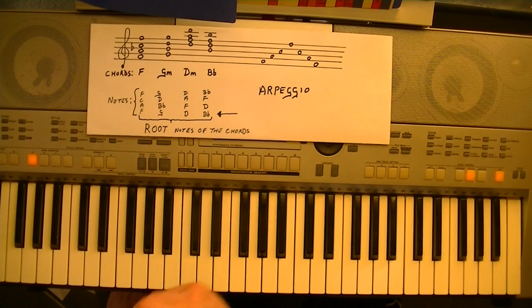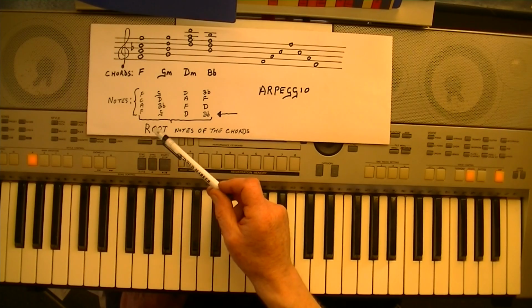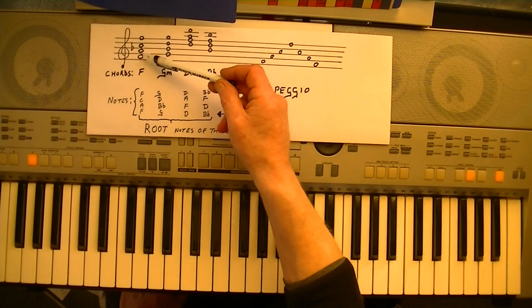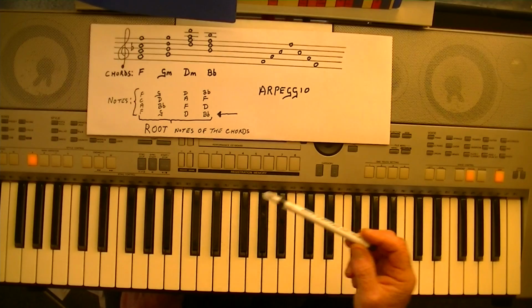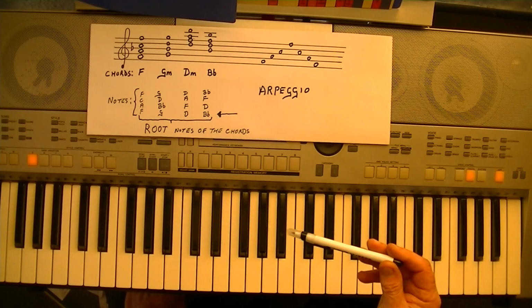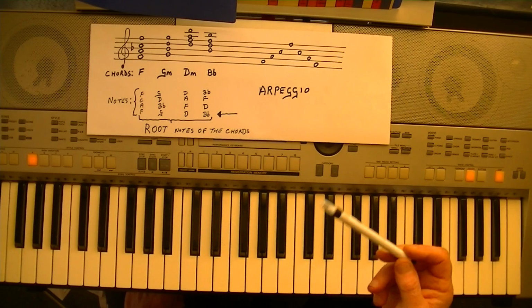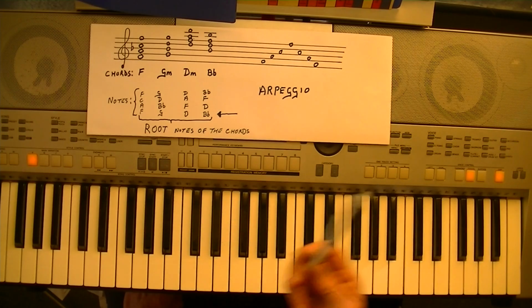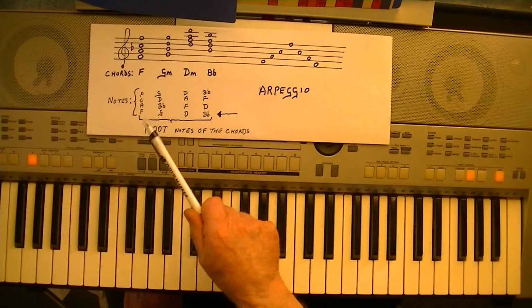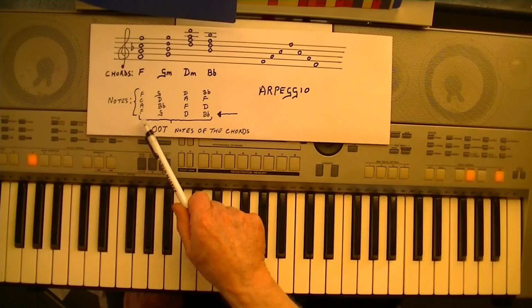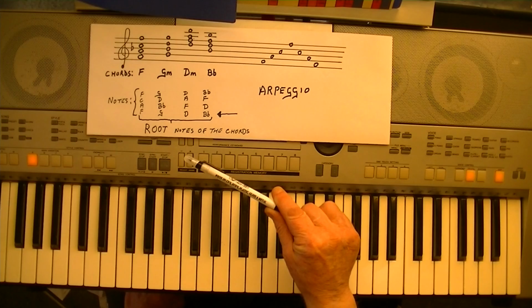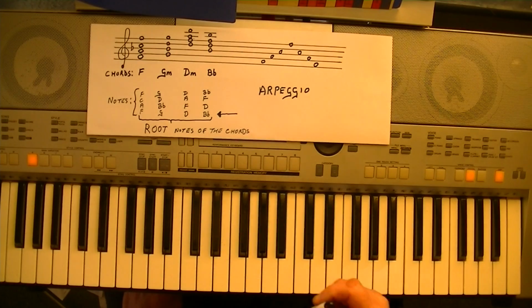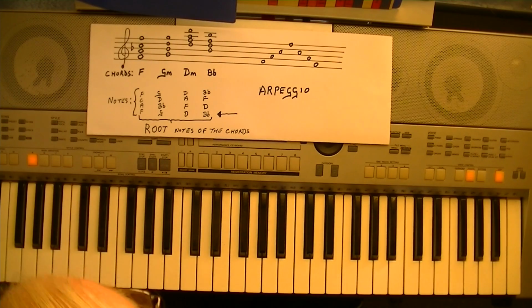Now, as you notice here, I've put down what these notes actually are, and there's another bit of terminology which you can bear in mind. You don't have to learn this all at once. There's a thing called the root note of a chord, and that is the note that the chord is based on.